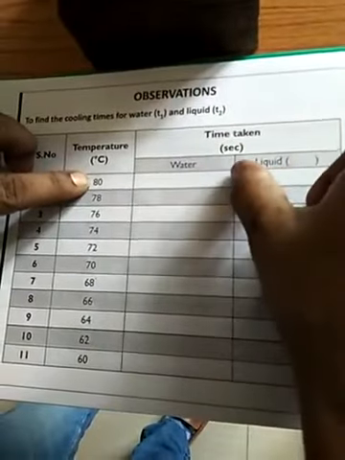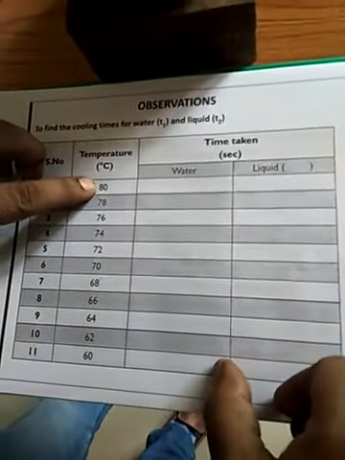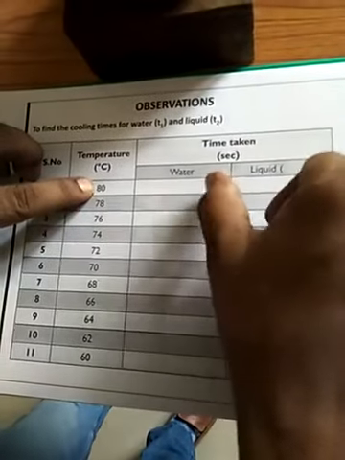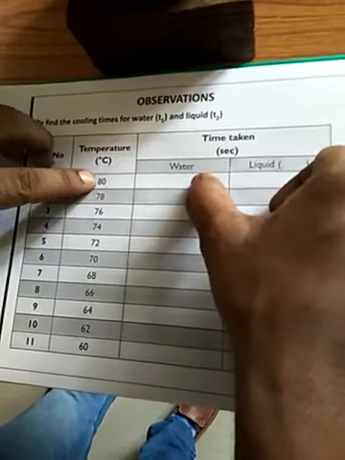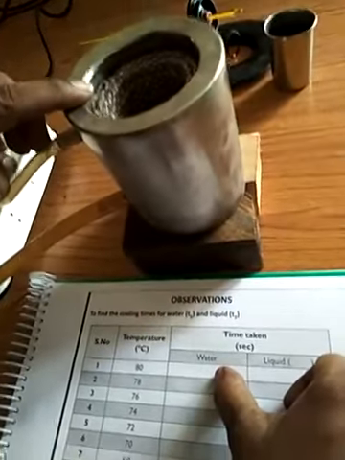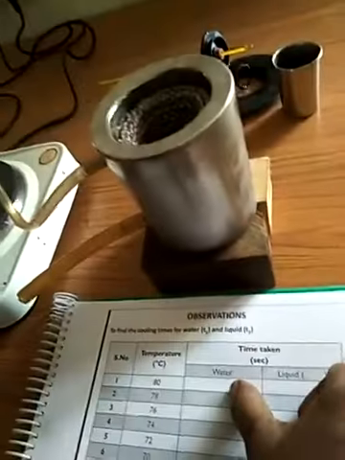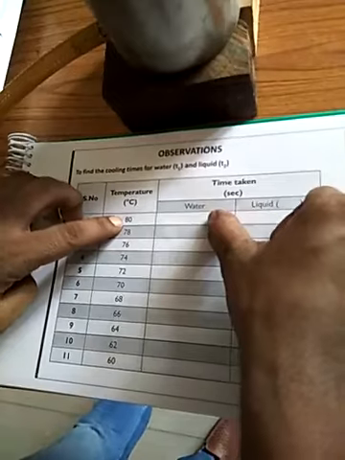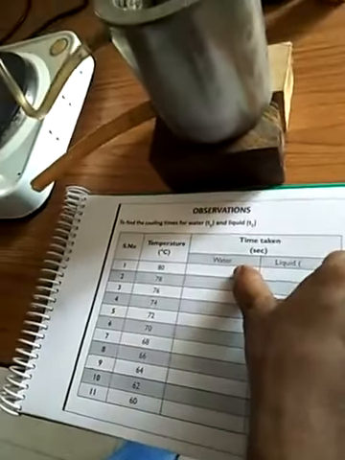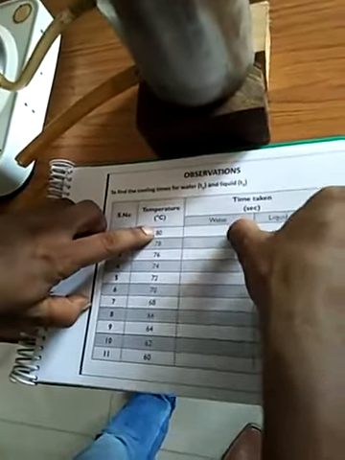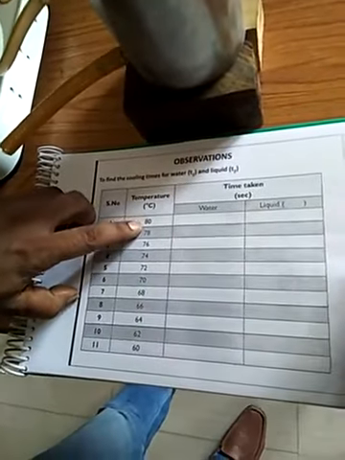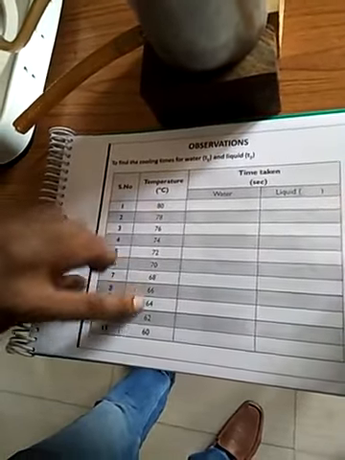Similarly, record the same observations, that is the time taken for cooling of water also. The calorimeter containing water is now placed inside the thermal insulation chamber, and hot steam is passed until the temperature of the water attains 80 degrees centigrade, and afterwards the steam chamber is switched off. Now the water is again similarly allowed to cool from a temperature of 80 degrees centigrade to 60 degrees centigrade at equal intervals of 2 degrees centigrade.